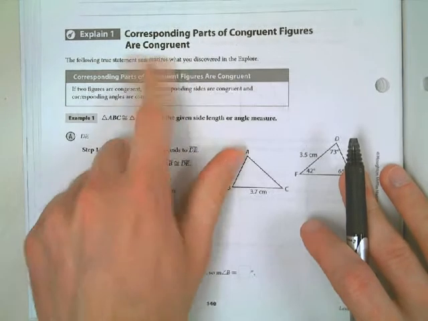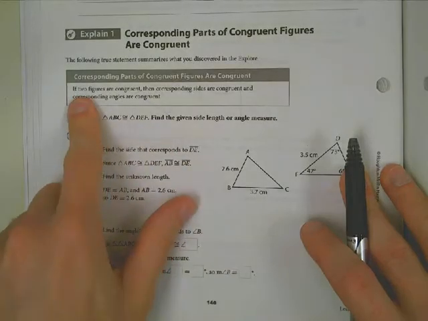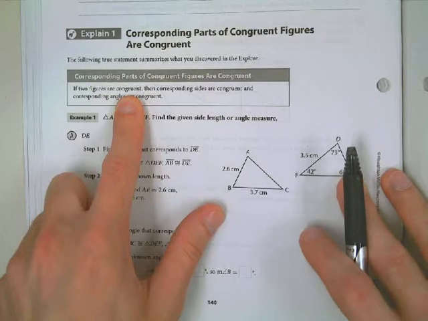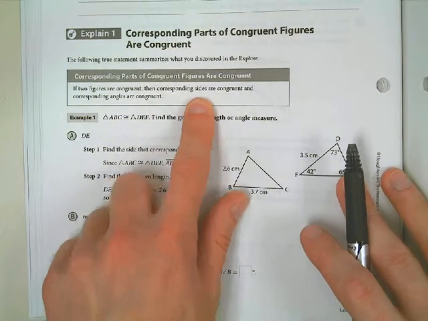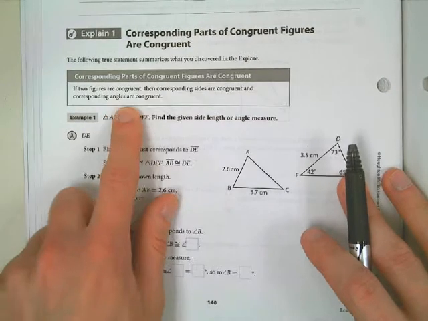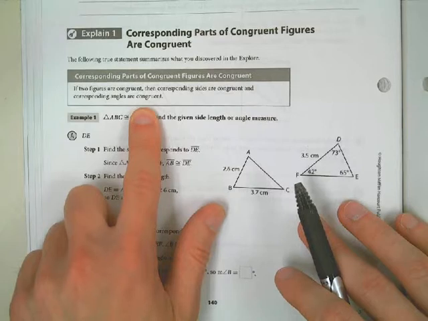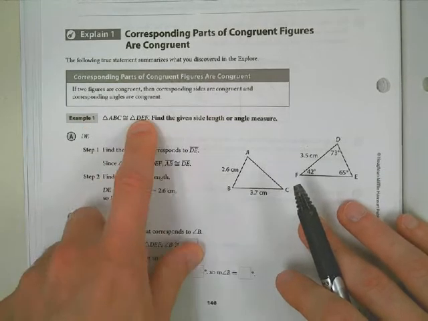congruent figures are congruent. Okay, and that's a mouthful, right? But what does it really mean? Well, it means if two figures are congruent, then corresponding sides, or another word for corresponding, you could say matching sides, are congruent, and corresponding angles, or matching angles, are congruent. Okay, so for example 1, we're told that triangle ABC is congruent to triangle DEF.